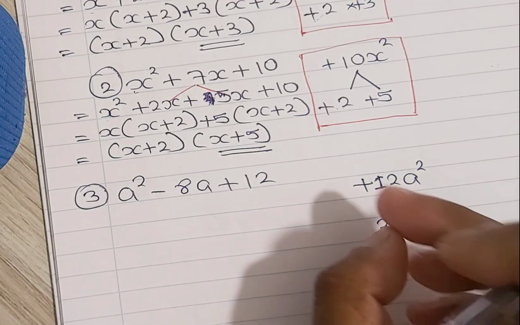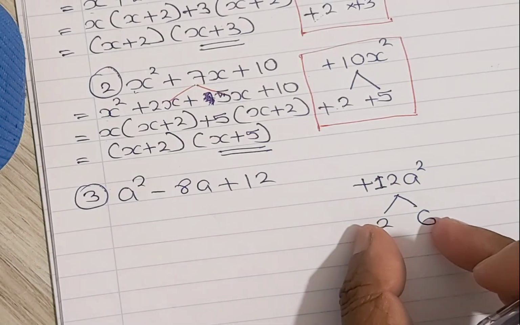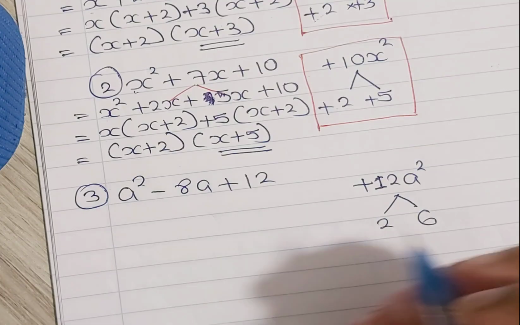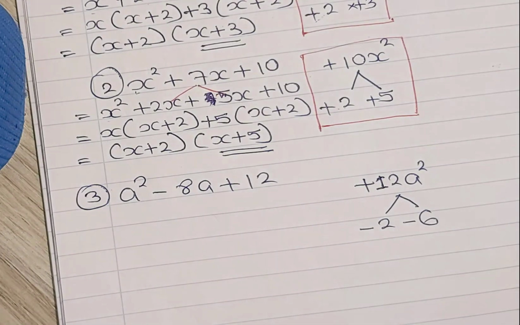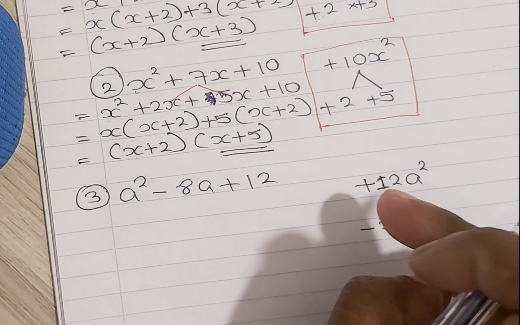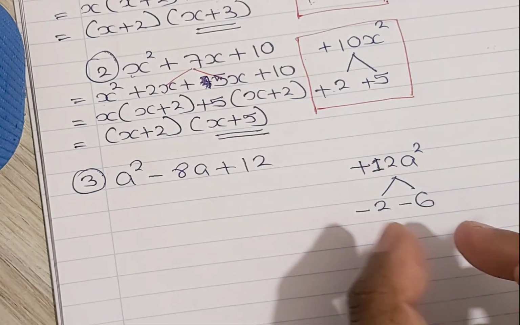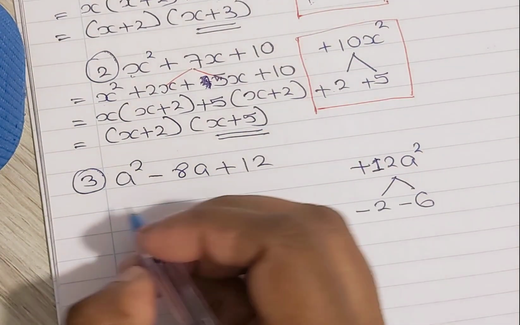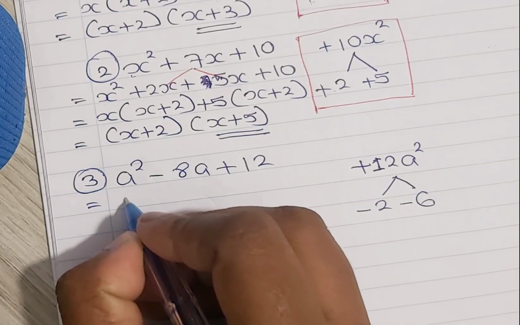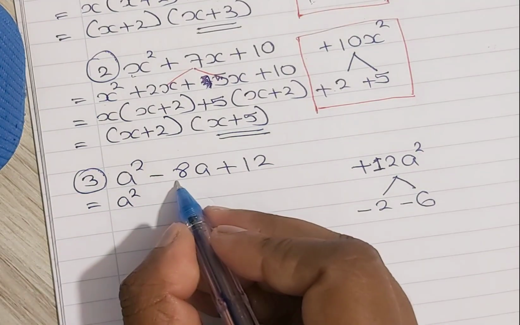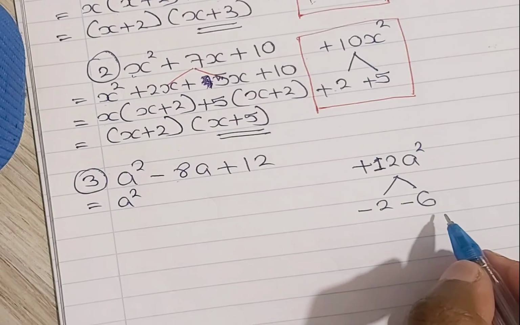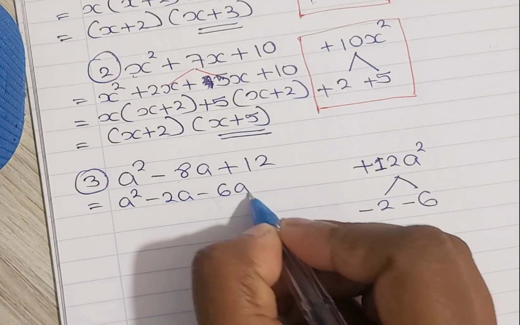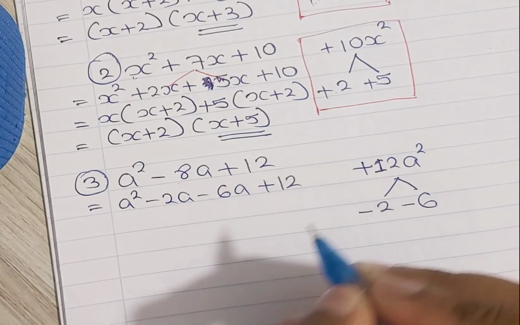If the product is positive, both signs should be equal now. And if the sum of both is equal to minus 8, both signs should be minus, right? When you are multiplying, it is coming plus 12. When you are adding both values, it is coming minus 8. Okay, then I can apply here, a squared. Instead of minus 8a, I can apply those two values. That means a squared minus 2a minus 6a plus 12, right?